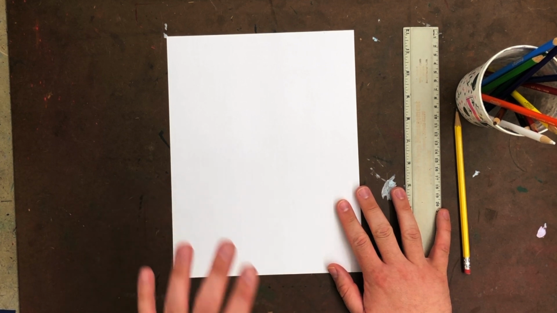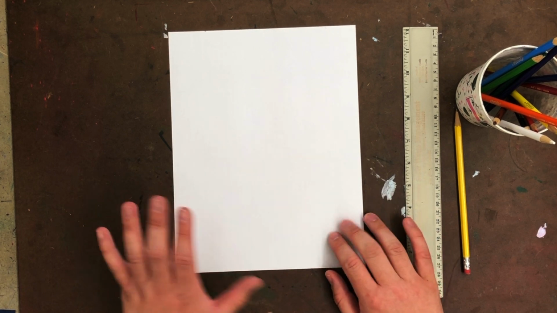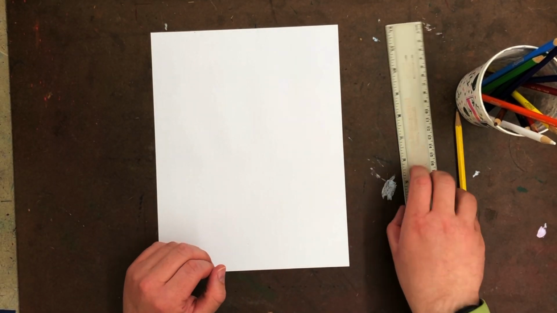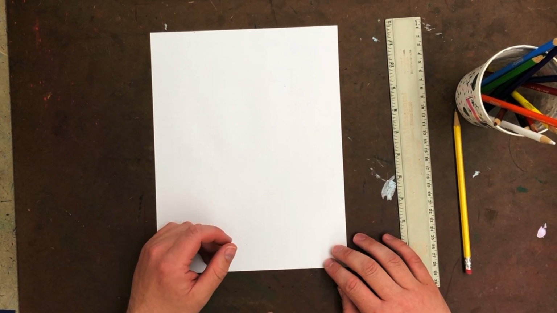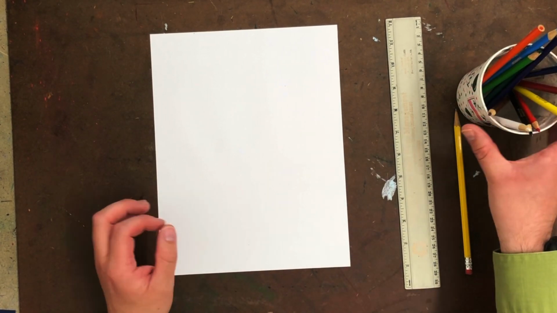Today is going to be a little bit odd for a project. It's a little bit different than what we've done. You're going to need a few things. You're going to need a piece of paper to draw on. You're going to want some kind of straight edge. A ruler is fine, but you could use the side of your iPad to draw a line. We just need to draw a couple straight lines. Pretty easy. And you're going to need something to color with.